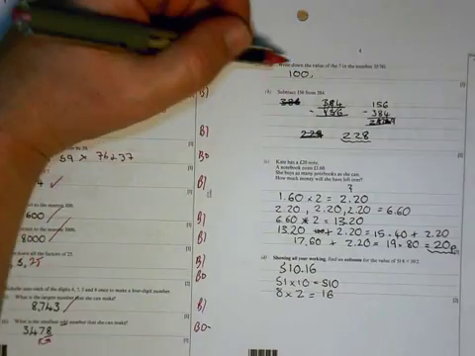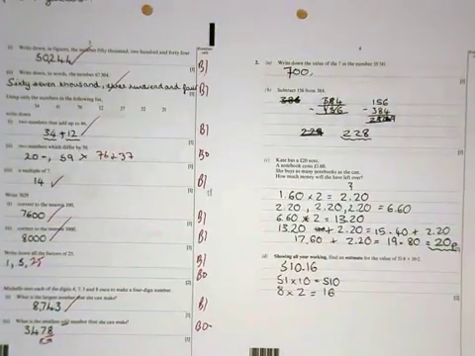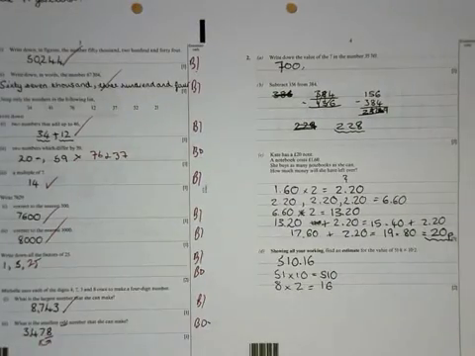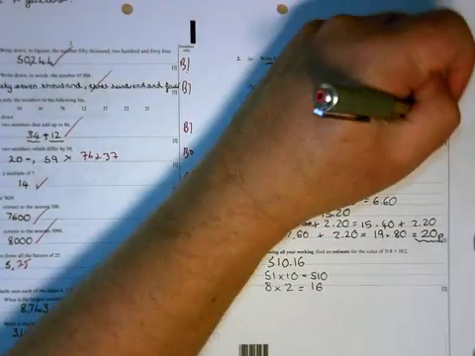The value of the 7, it's in the hundreds column, but its value is 700 because of the 7 digit. So that one's not right. That is.